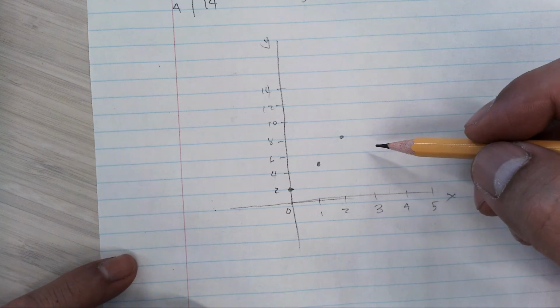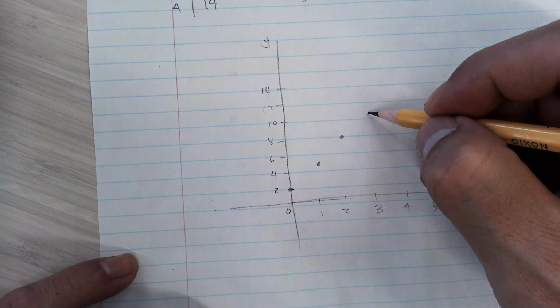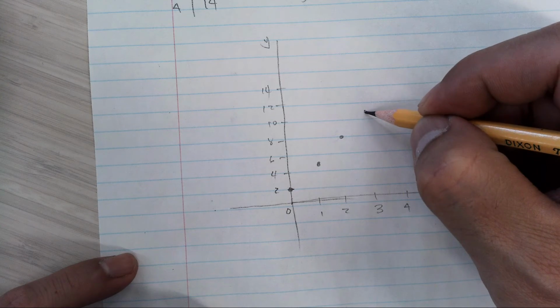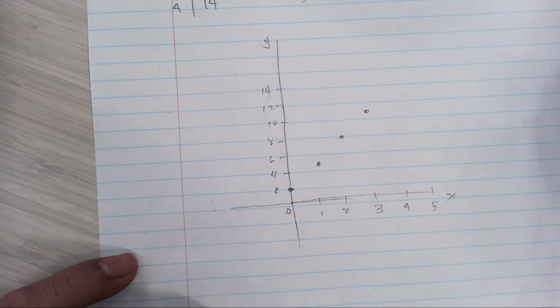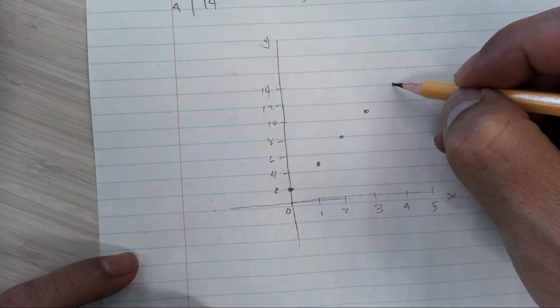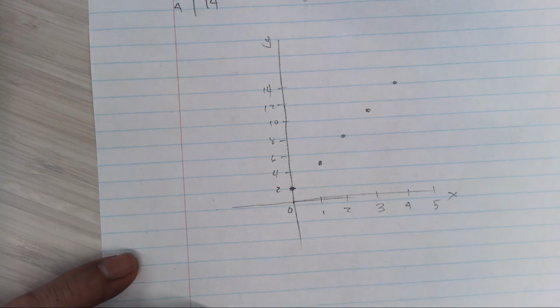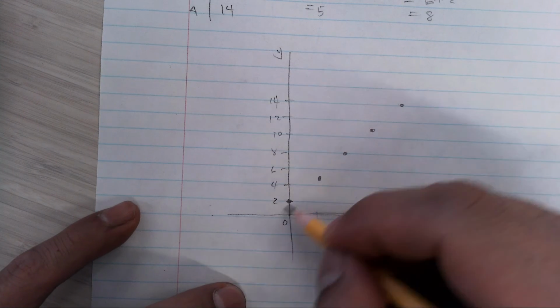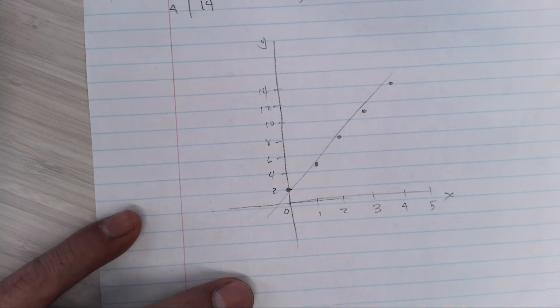3 and 11 will be right here. And I'm going to do this one last, 4, 14 is right there. Okay. And there's your oblique lines.